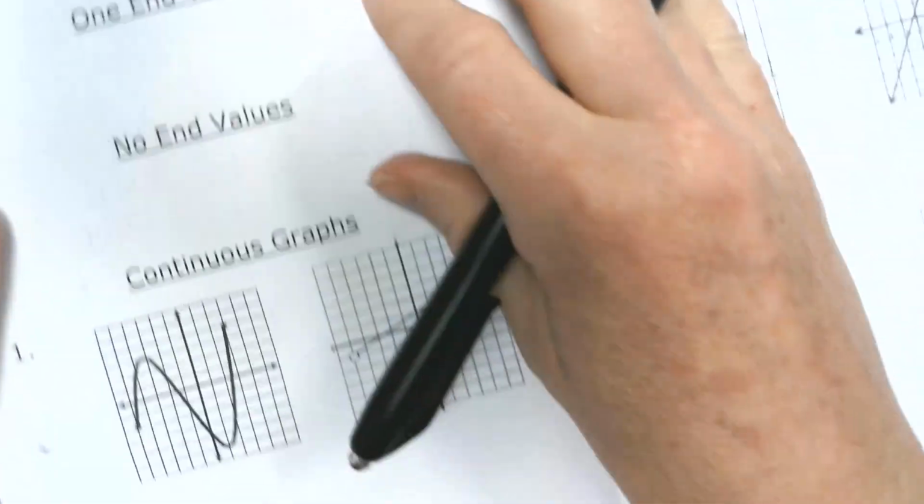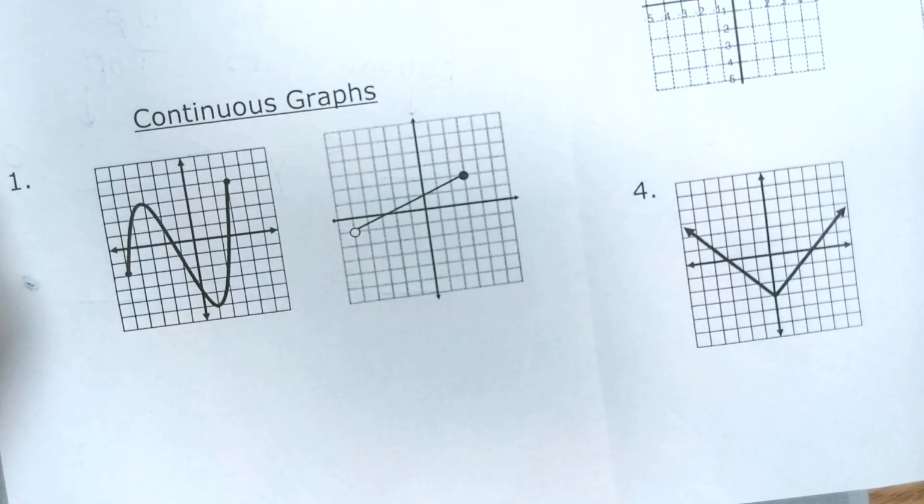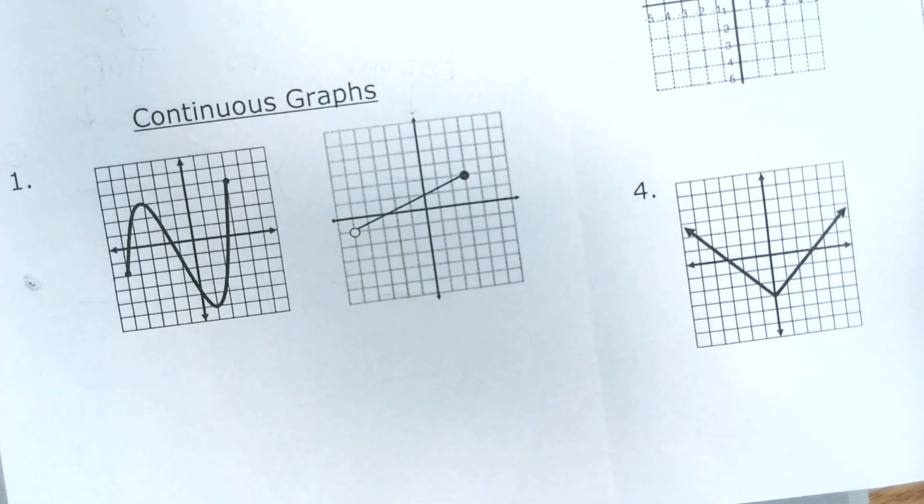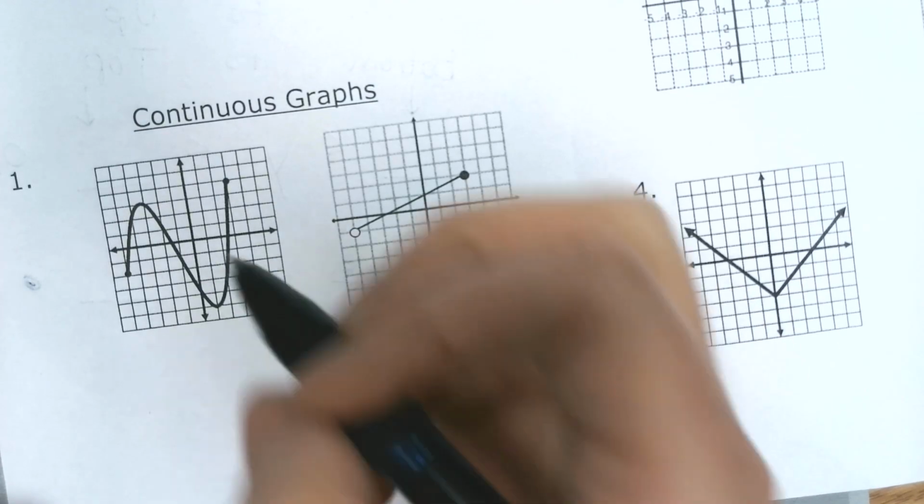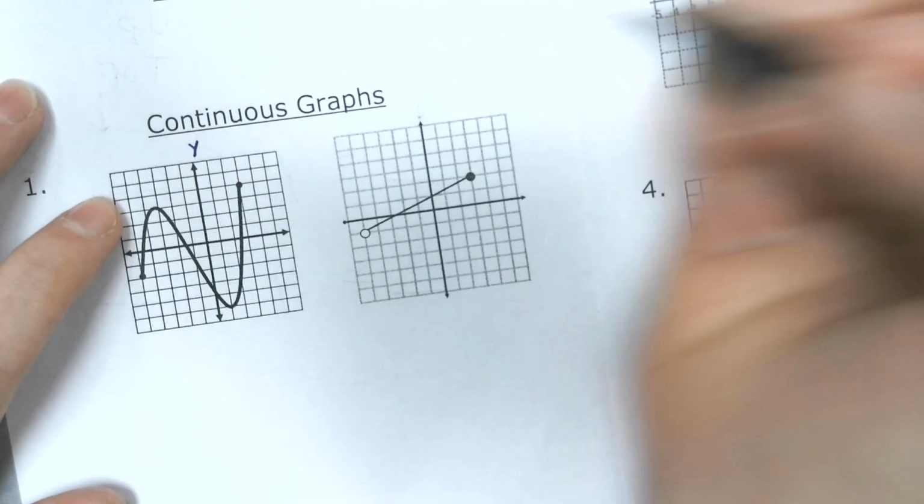Okay, let's go ahead and look at our graph. These are the same graphs as yesterday. The only difference is we're finding range instead. We're going to find out how low and how high. So let's look at our y-axis.